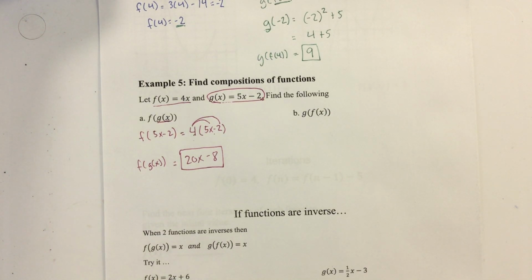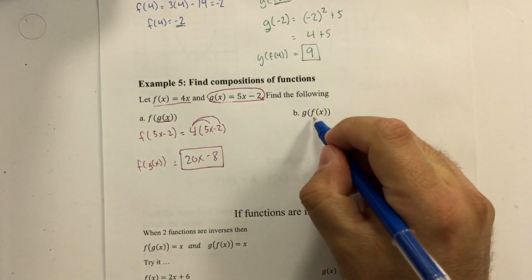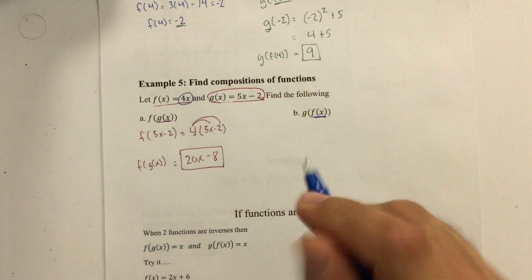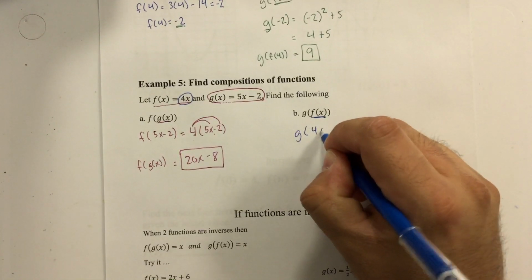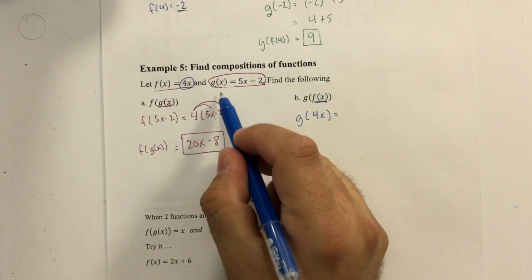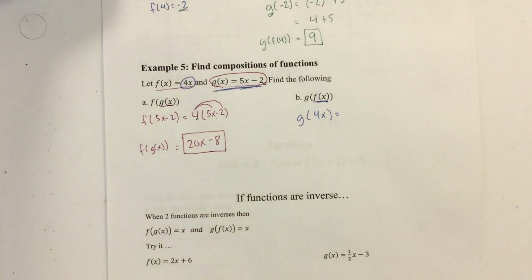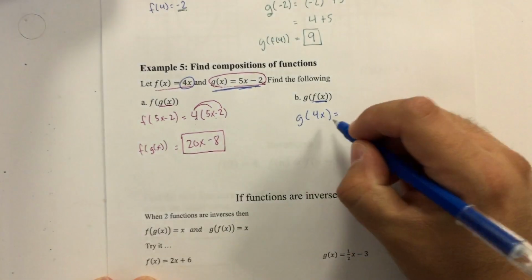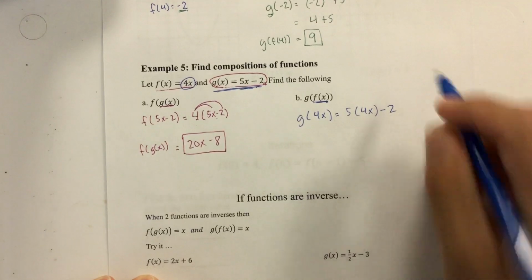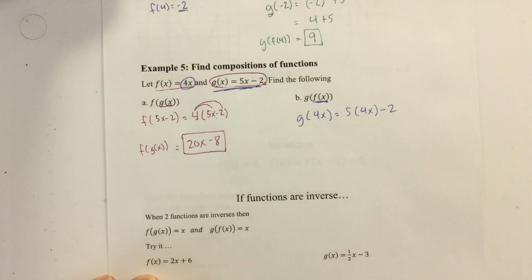For the second one, who can tell me how I should set that up? It says g of f of x. So how do you think I should set that up? G of 4x. Good. So all we're doing is literally taking f of x and changing it to what it is. In this case, it is 4x. So we're going to do g of 4x. Can somebody substitute 4x into the g function for me? 5 parentheses 4x, minus 2. That's it, right? So we change x to the 4x.